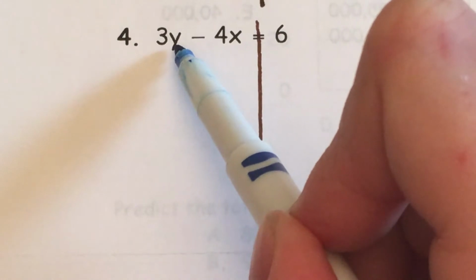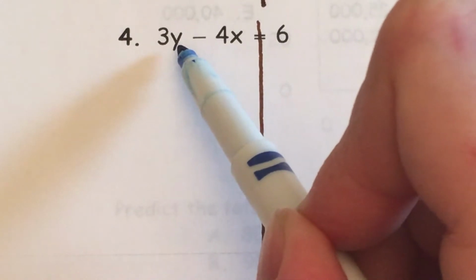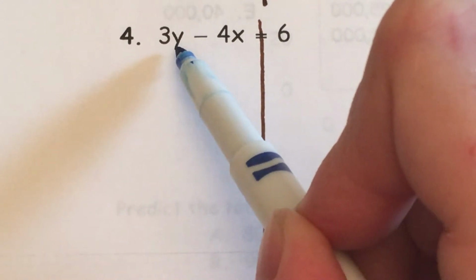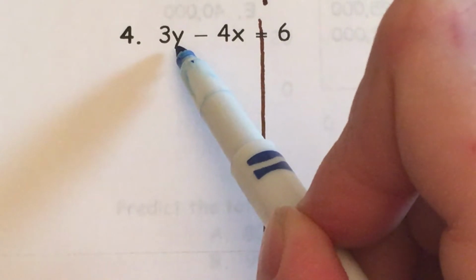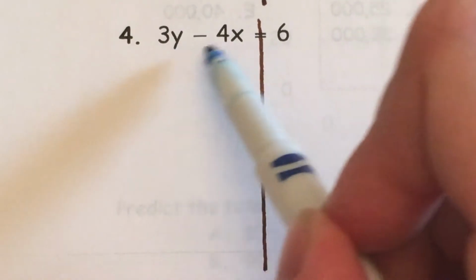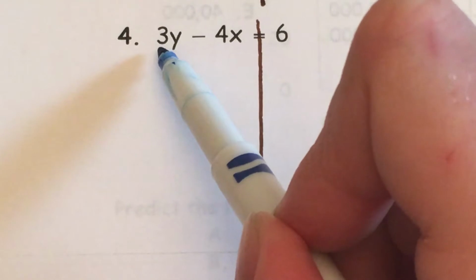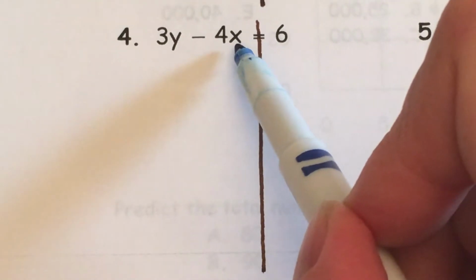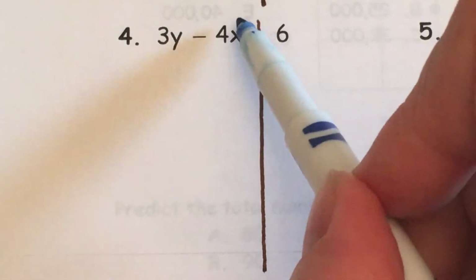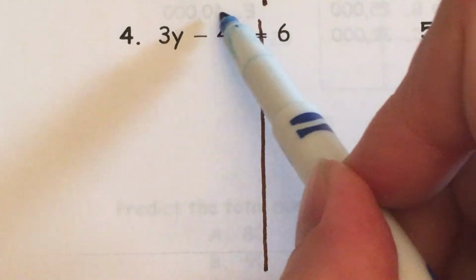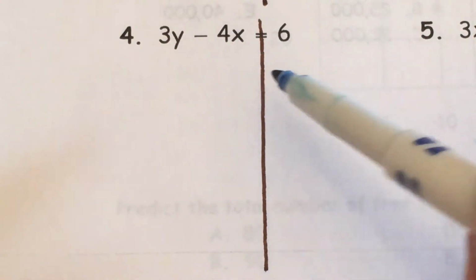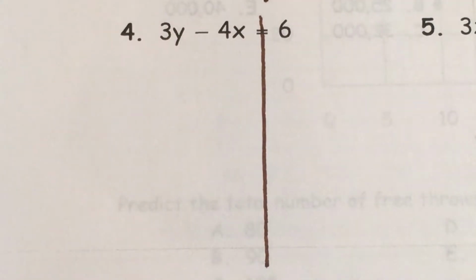The y. I need to get the y alone. So to get the y alone and positive, we see what's with it. I have a 3 and I have a minus 4x. So I'm going to get rid of this x term first, just like we did in problem number 1.